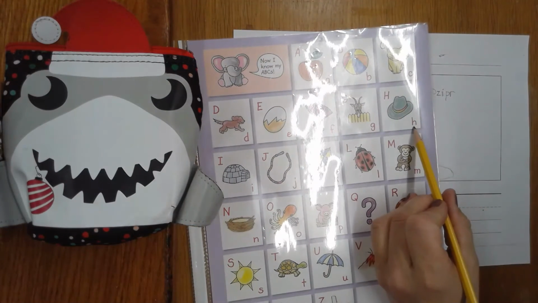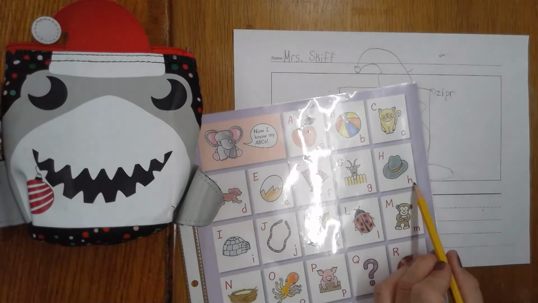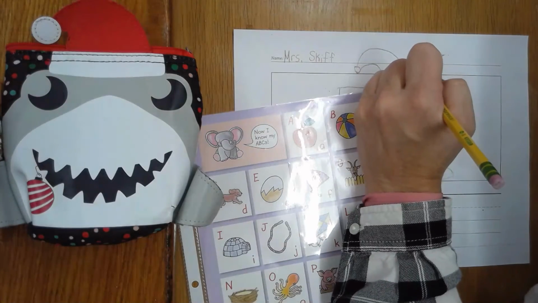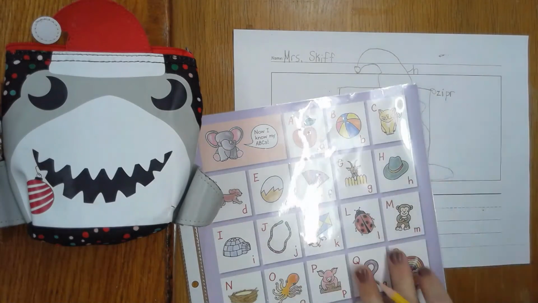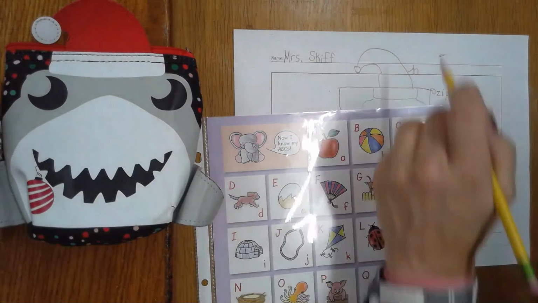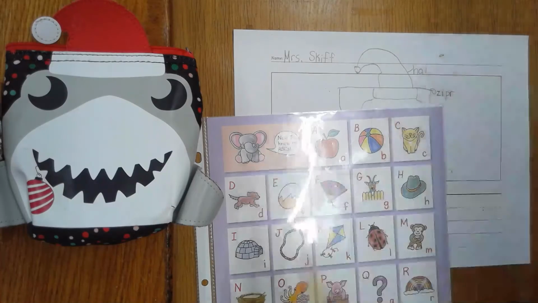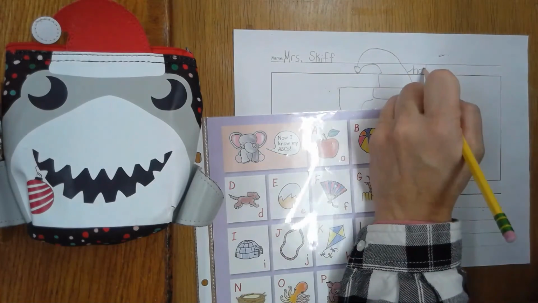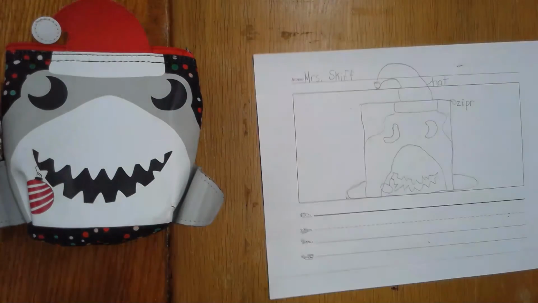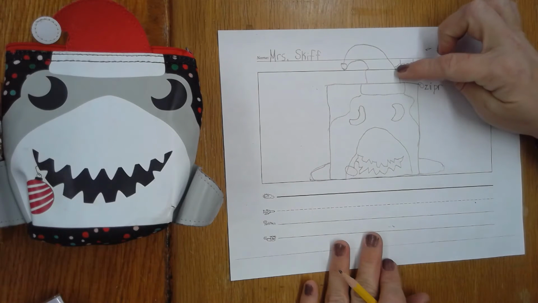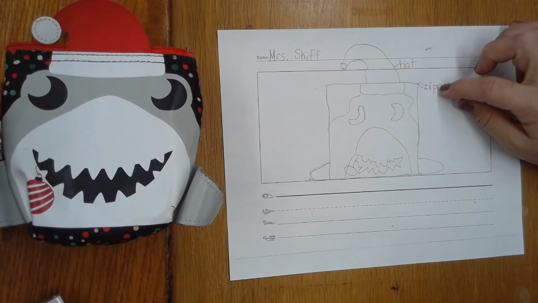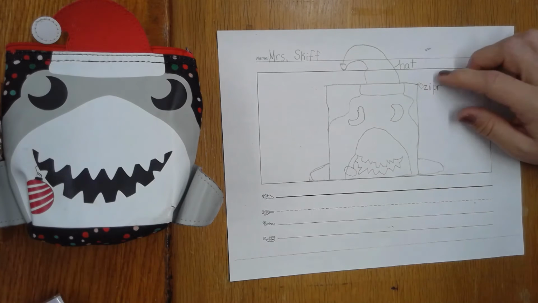Ooh, look, here's a picture of a hat right here and it's got an H. So I'm going to go like an apple. T. Good job. Hat. So I have my picture of his hat. I have my zipper. What else could I label on here?